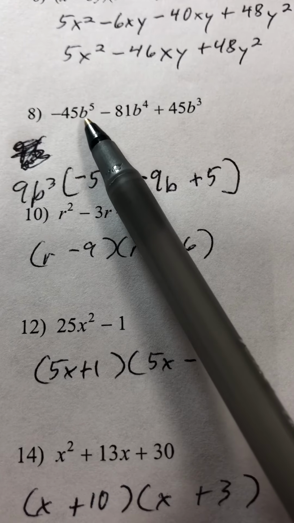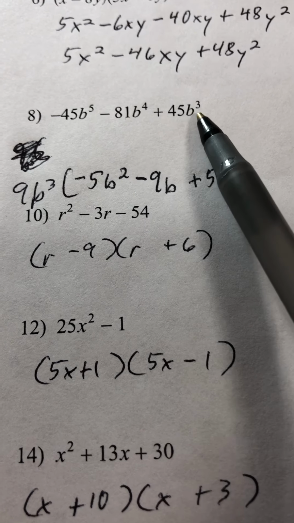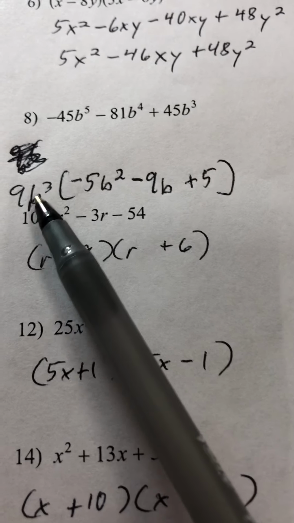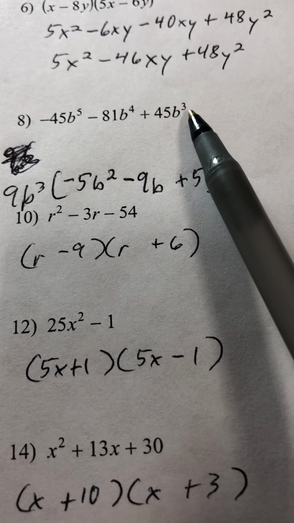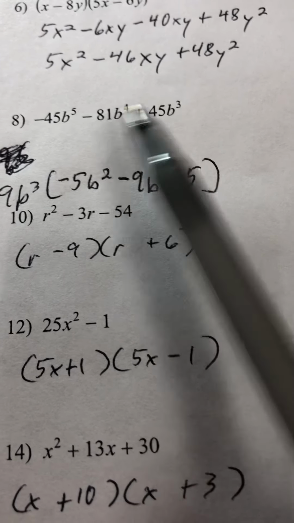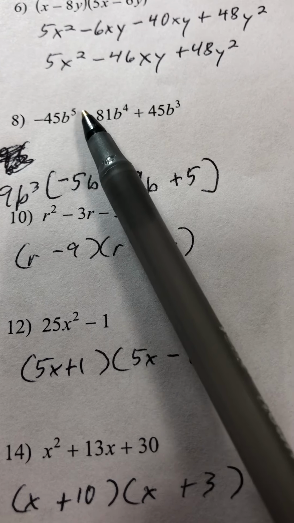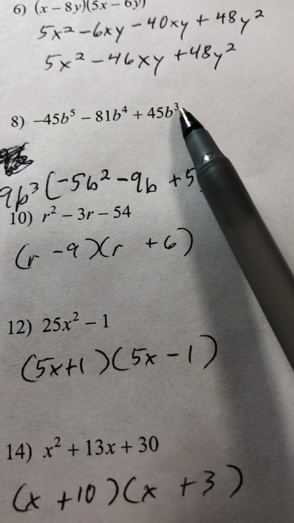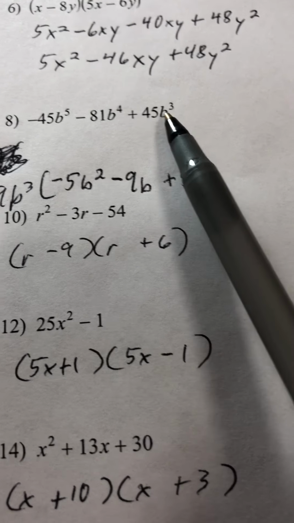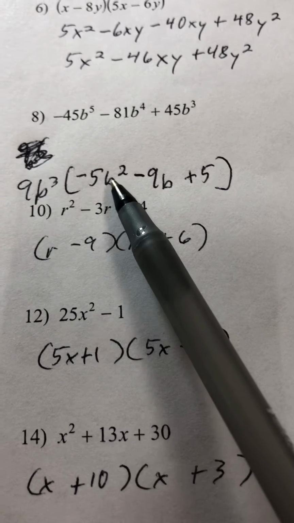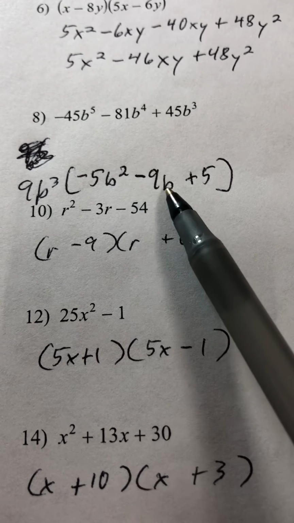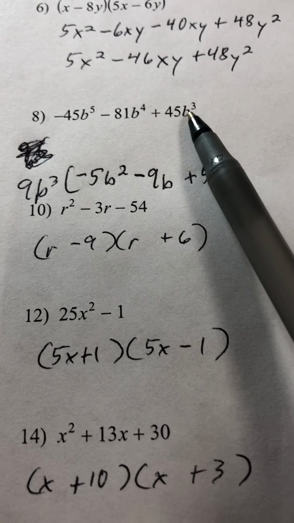And then as far as the variables go, the biggest that I could take out of all of these is the b^3. I can't take b to the 5th power out of here because I only have b to the 3rd power. So I take b to the 3rd power out of all of these. I'm left with b to the 2nd here, only 1 b here, and no b's here.